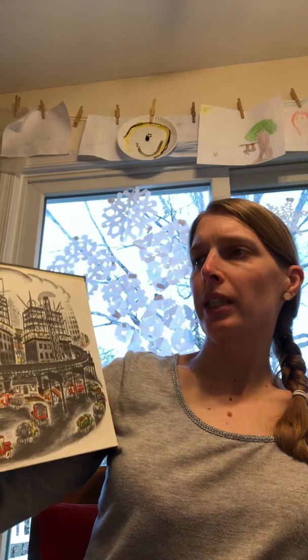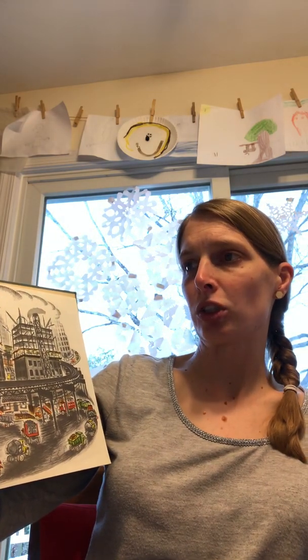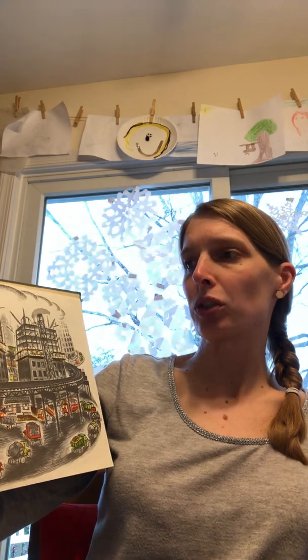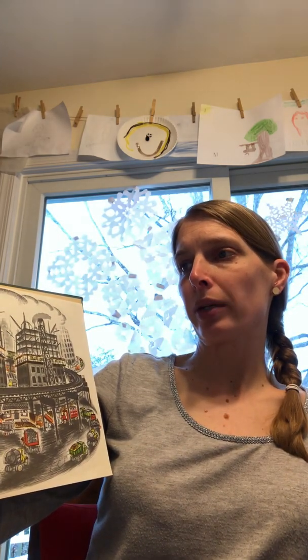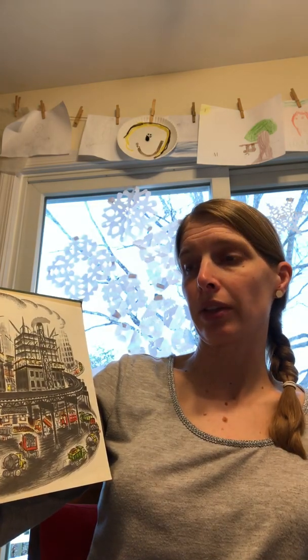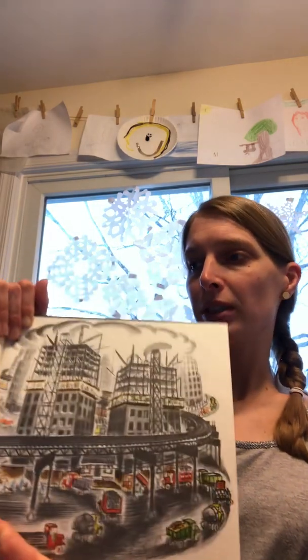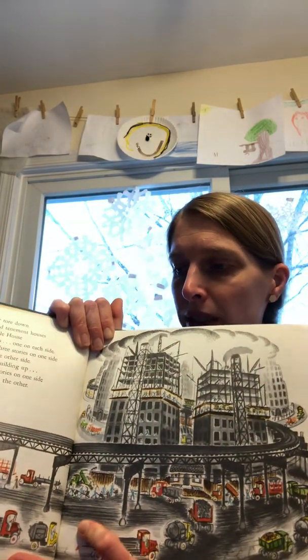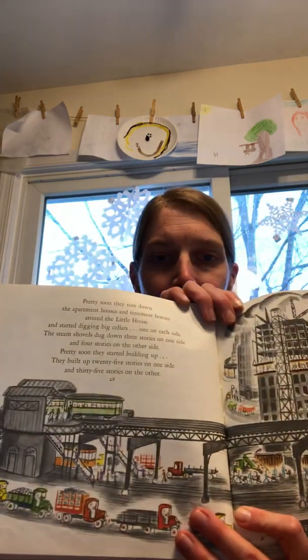Pretty soon they tore down the apartment houses and tenement houses around the little house and started digging big cellars, one on each side. The steam shovels dug down 3 stories on one side and 4 stories on the other side. Pretty soon they started building up. They built up 25 stories on one side and 35 stories on the other.